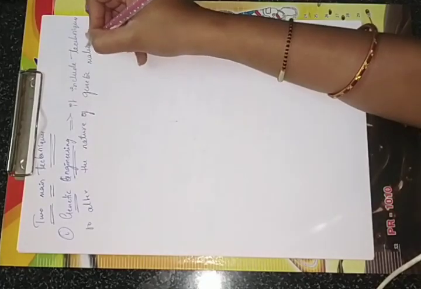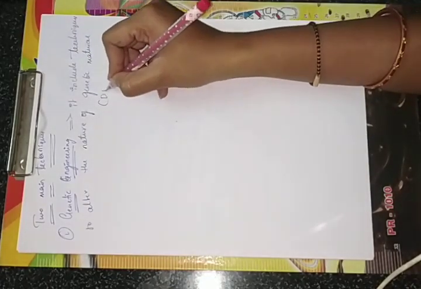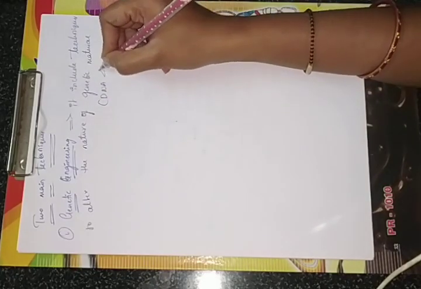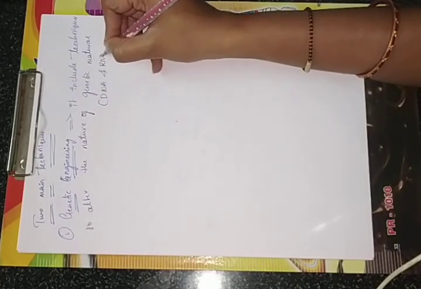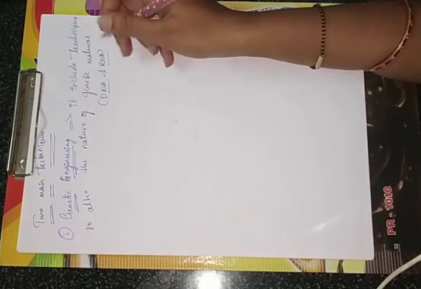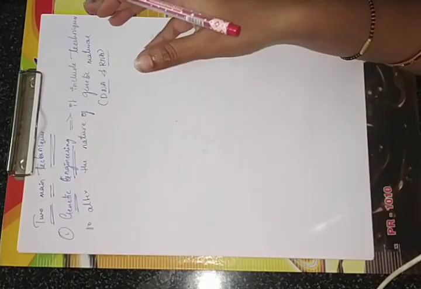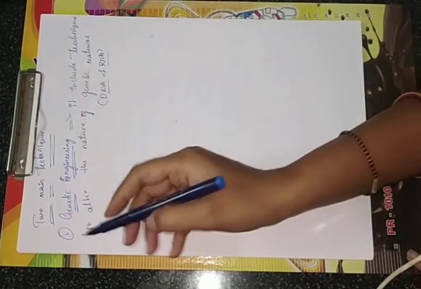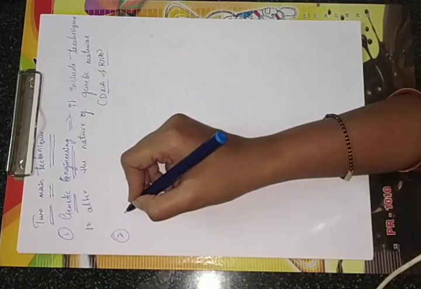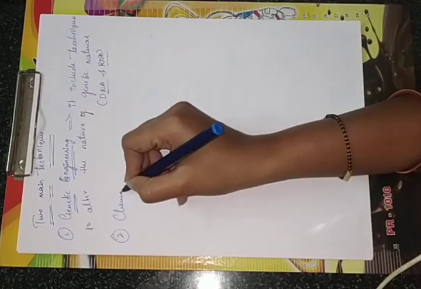What are the genetic materials? In the whole world there are only two genetic materials, that is DNA and RNA. If you are going to alter the information in the DNA and RNA, that alteration of DNA and RNA sequence by using a technique is called genetic engineering.